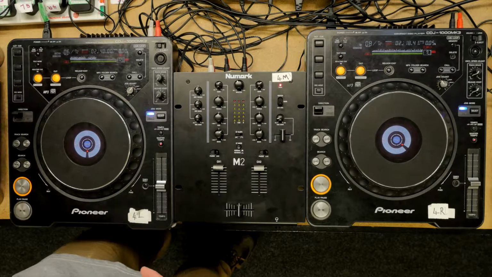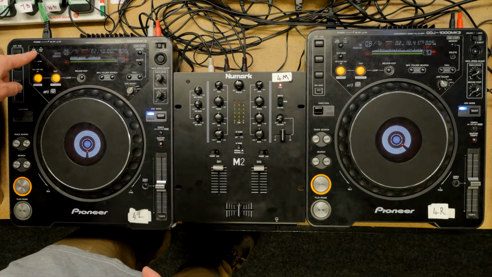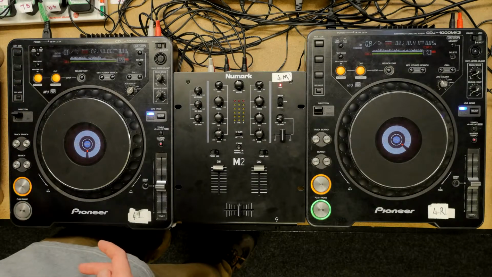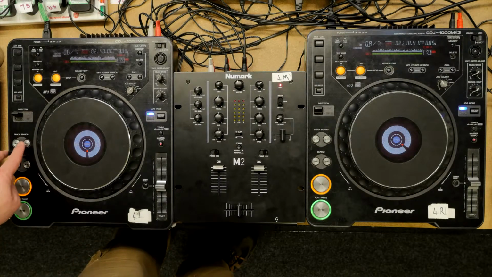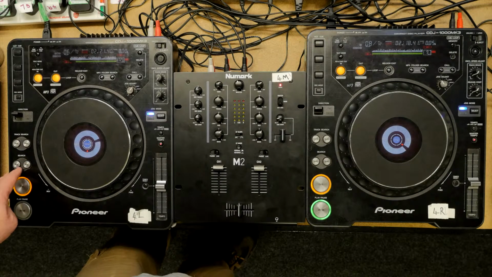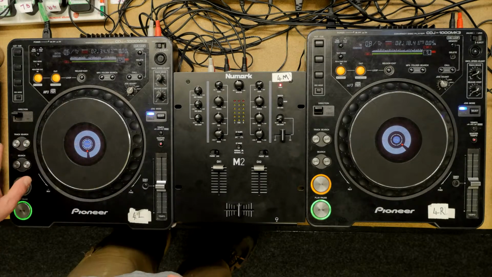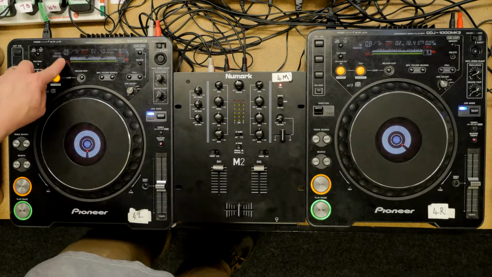Switching between. If I press and hold this time mode, it's a different function. Again, I'm going to come to that later. Search, as opposed to track search, is fast forward, rewind. If you're lost in your track, just press track search, you find it again from the beginning.